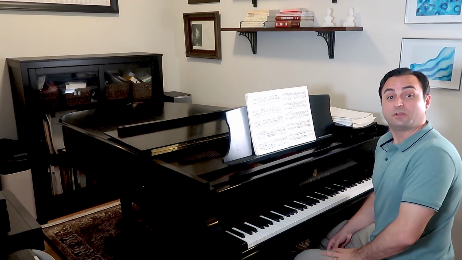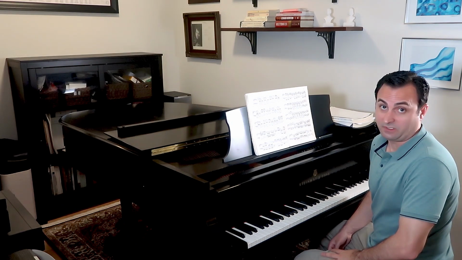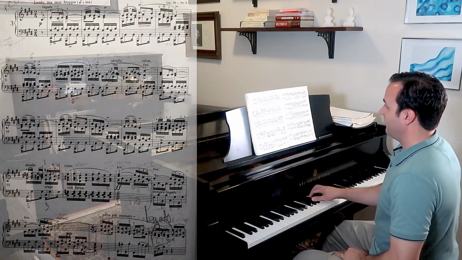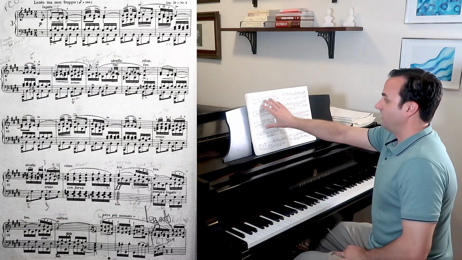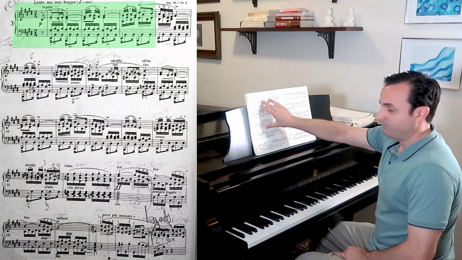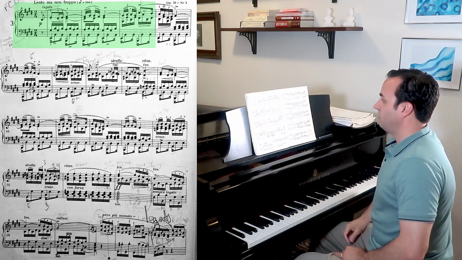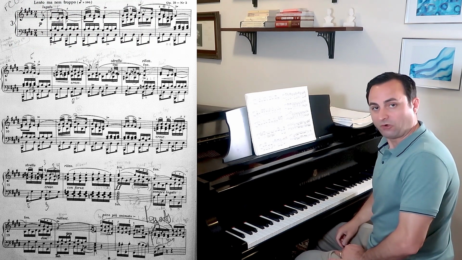All right, so let's take a look at some technical things of this piece that can help you to make better singing lines. All right, so first we're starting off here, and we're going to talk a little bit about dynamic shading. In other words, each melody right here is working towards, if you look at the first four measures, the C sharp.